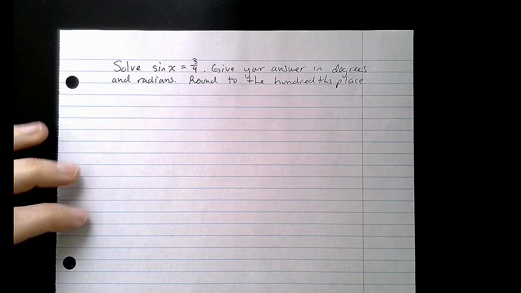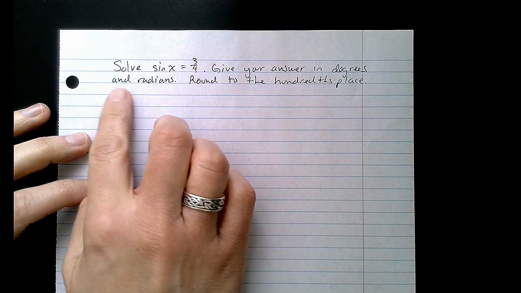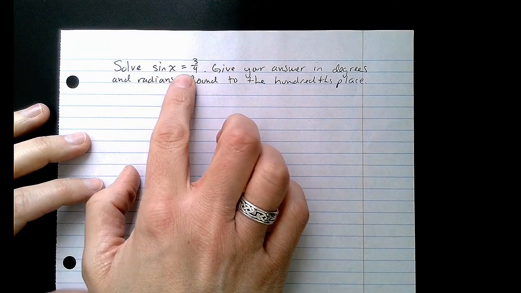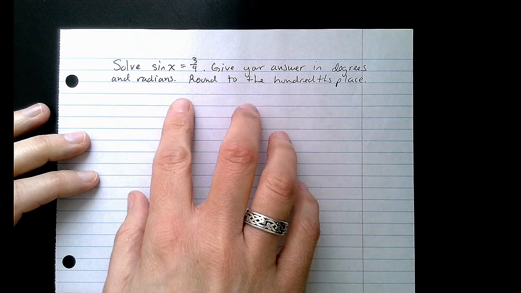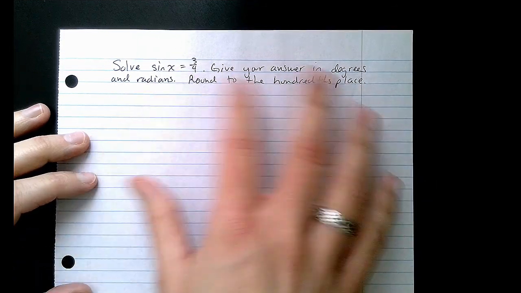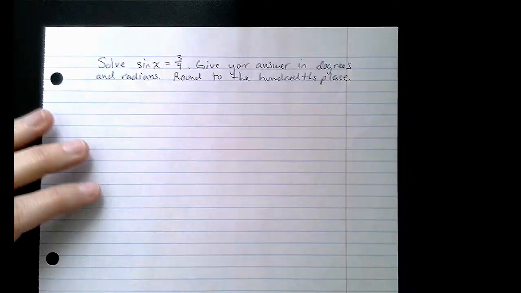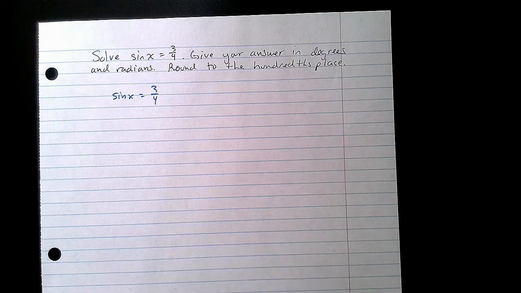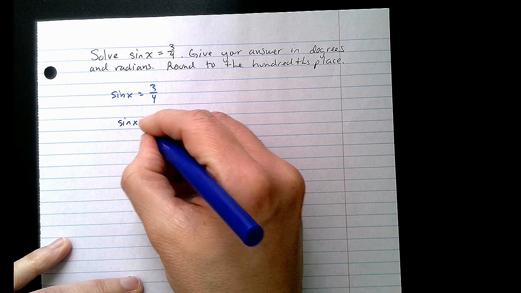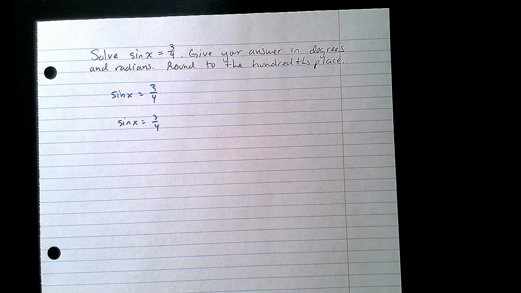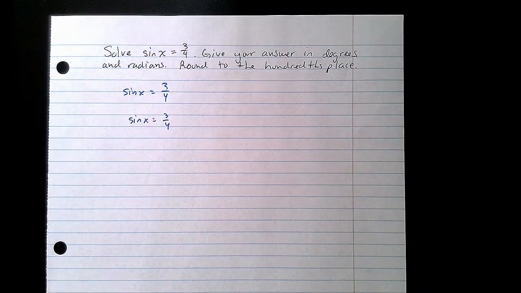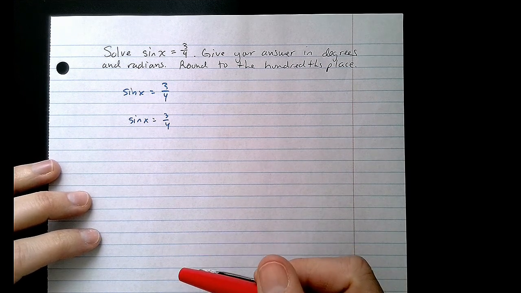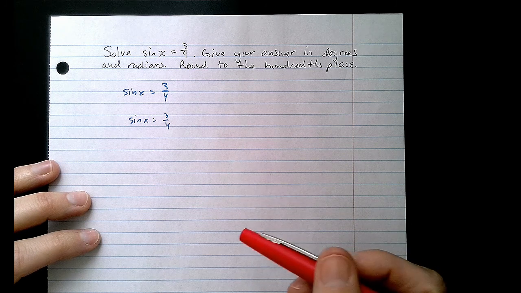So here's a scenario to apply what we just talked about. Solve this equation, sine of x equals 3/4, give your answer in degrees and radians, and round to the hundredths place. We're going to practice doing both modes just so you can see it. So we have the sine of x equals 3/4. If you look at your unit circle, you're going to notice there's no value on the unit circle that's 3/4. There's 1/2, there's √3/2, there's √2/2, 0, 1, nothing is 3/4.